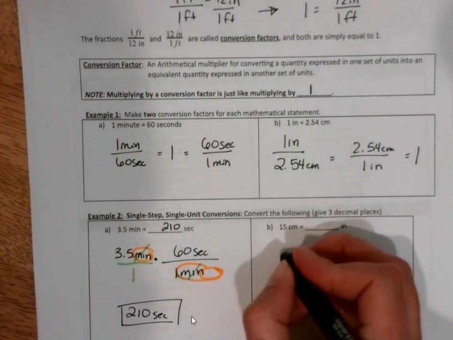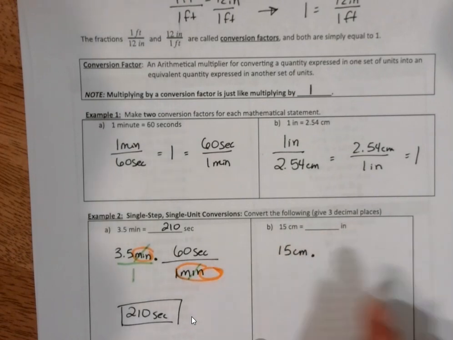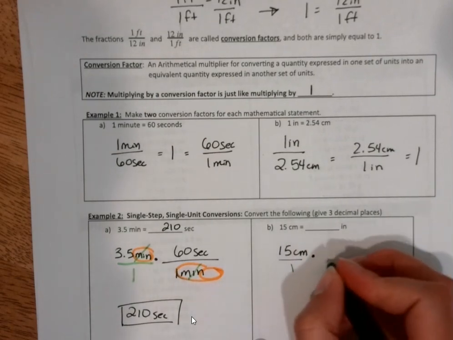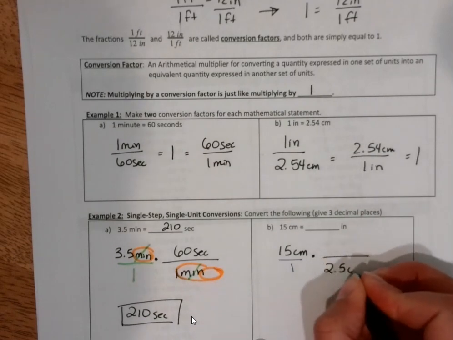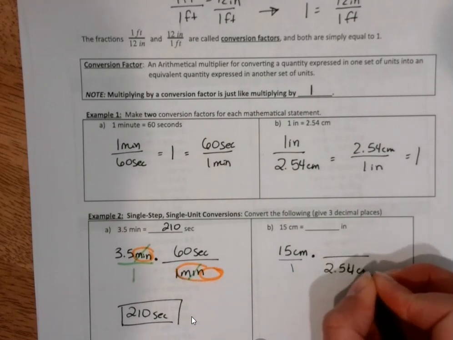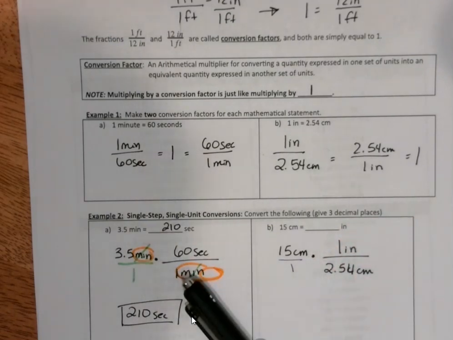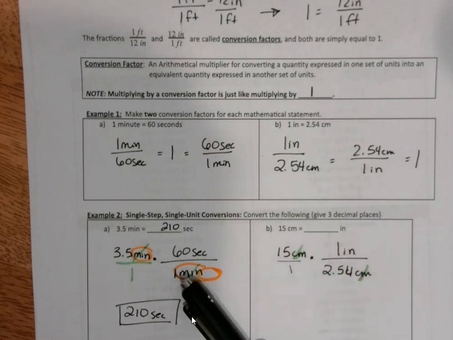15 centimeters is how many inches? Okay. Again, I can think of the 15 centimeters as being over 1. Centimeters are on the top, so I must have centimeters in the bottom. So we're going to put our 2.54 centimeters in the bottom with 1 inch on the top. Look for what units you need and where you need them. So centimeters on top and the bottom reduce.